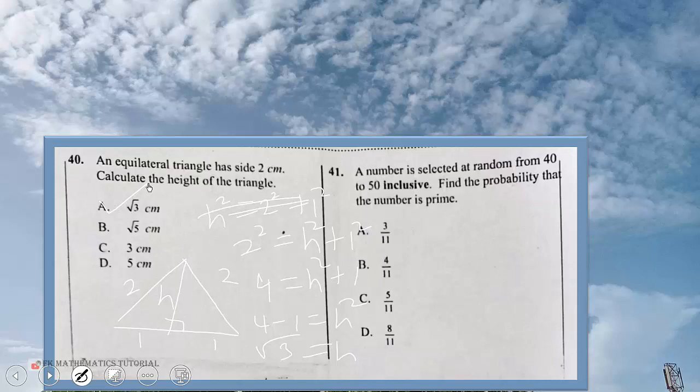A number is selected at random from 40 to 50 inclusive. So the set will be 40, 41 up to 50. So we are going to get the number of sample space to be 11. And we're supposed to find the probability that the number is prime.